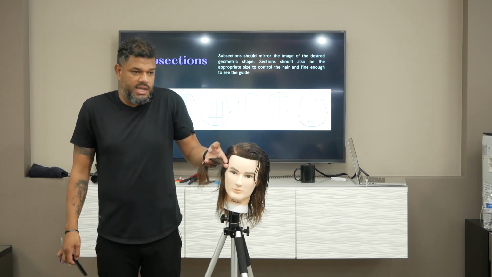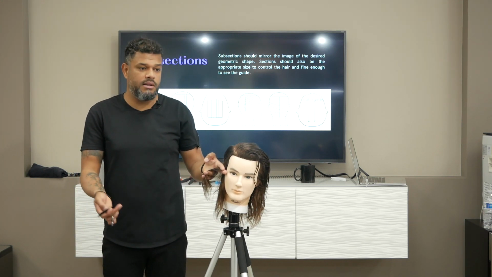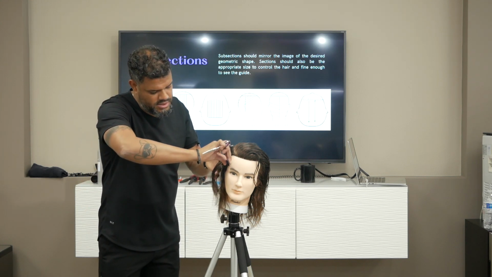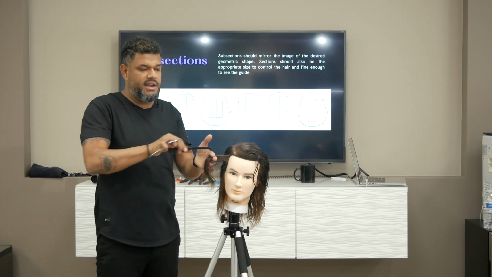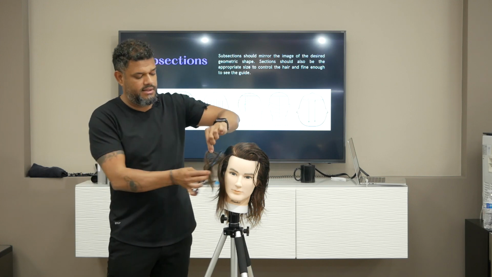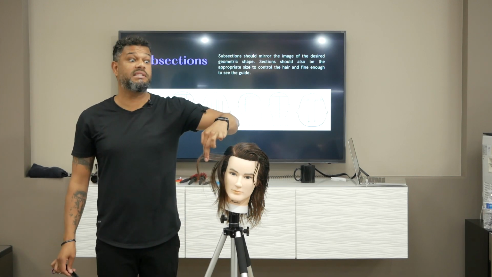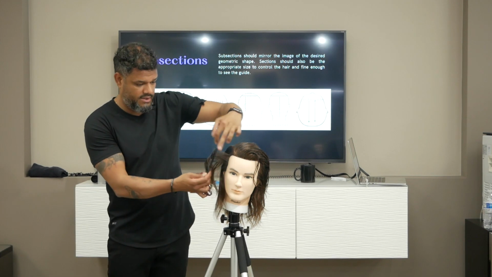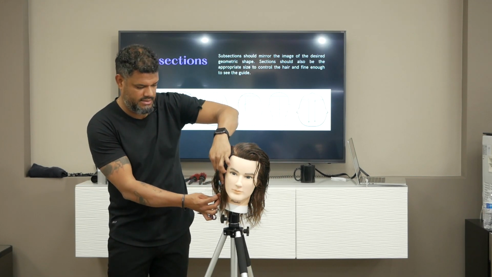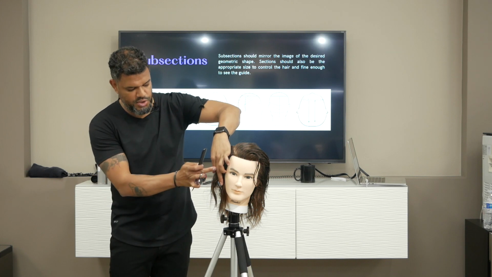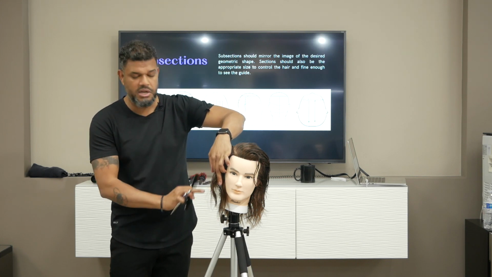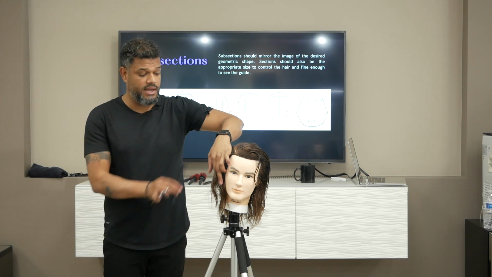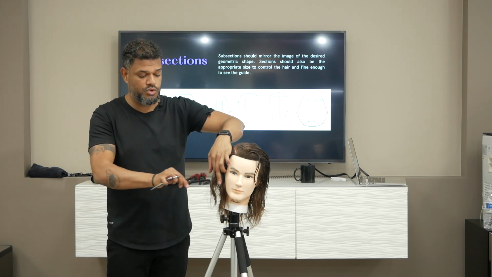Okay, now I'm cutting in horizontal. If I pull the hair straight down, I'm creating a mass of weight. But if I pull the hair elevated, it's the same thing if I pull like this, because the hair is elevated. See? If I cut this hair like this, the hair from here will be short, the hair from here will be long, not elevated. I'm not creating a square shape. I'm creating a triangular shape, small to long.